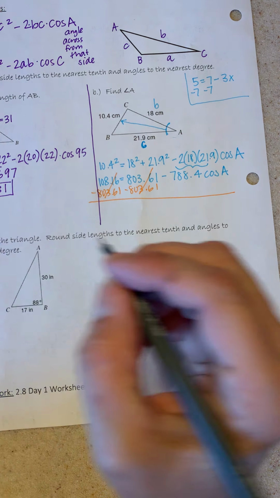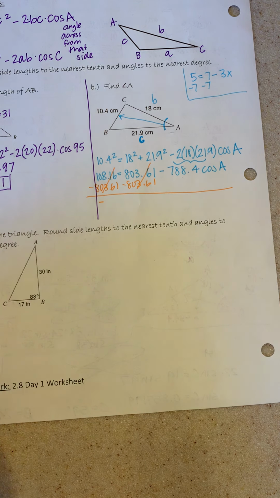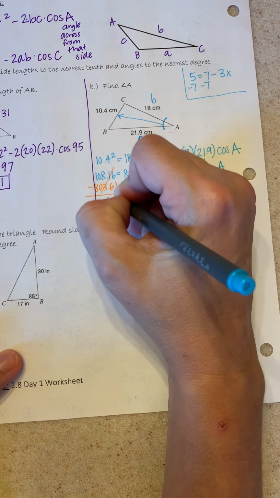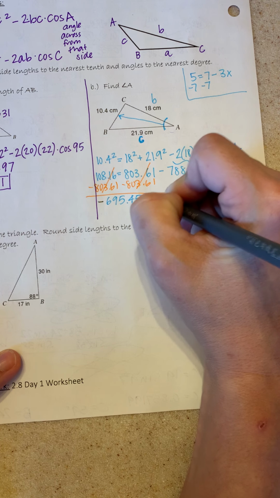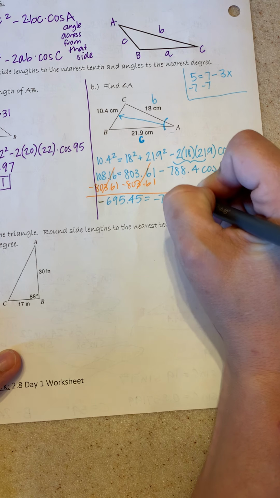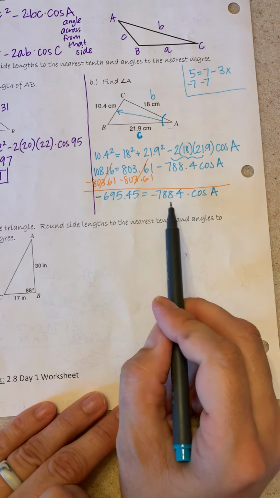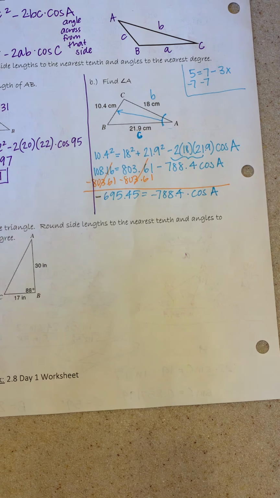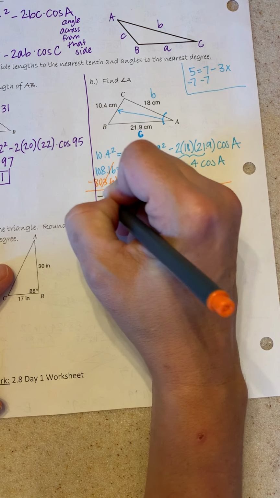Don't let it scare you that this is a negative, that's okay. That color's hard to see, I think. And this is a negative 788.4. Now I'm trying to get A alone. So this is being multiplied, so now I'm going to divide by that negative 788.